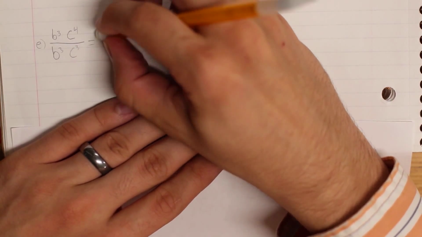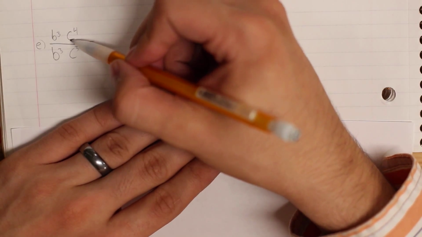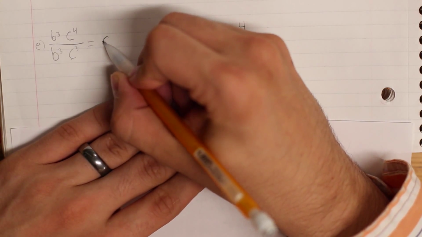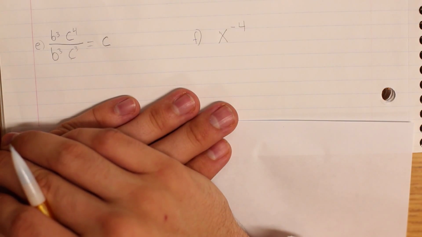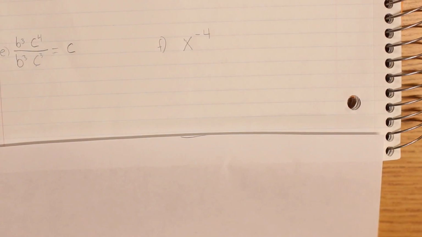Sorry, you don't end up with b. You end up with, that's gone. The b's are just all gone. And you end up with c to the fourth divided by c to the third. So that's just going to be c to the first. So you just write down c. So the b's are all gone. Whoosh, disappeared. Okay?